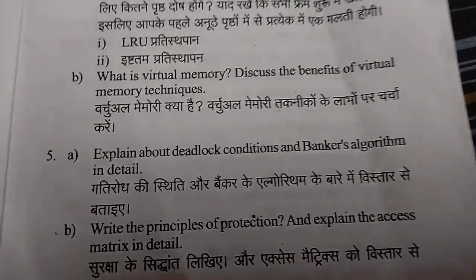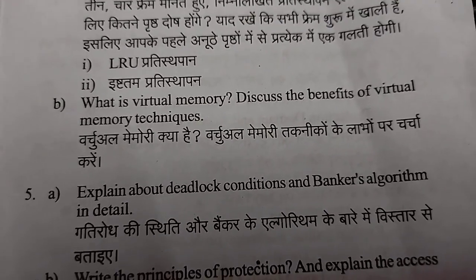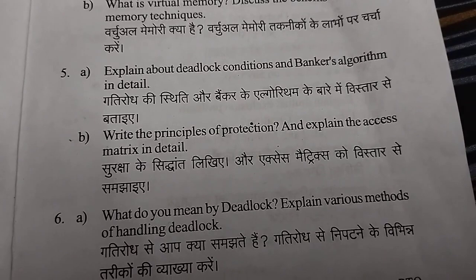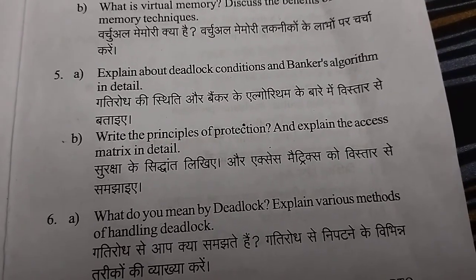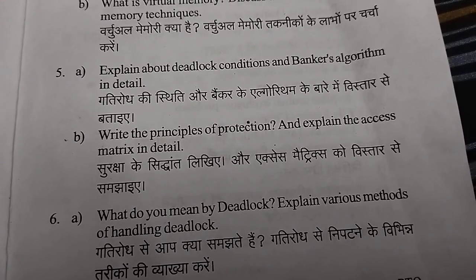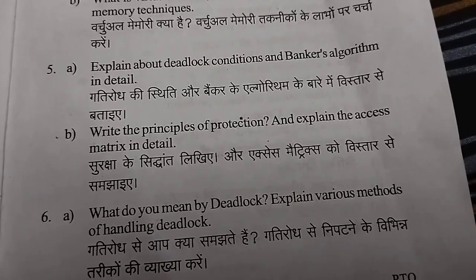And second part of fourth question is what is a virtual memory. Discuss the benefits of virtual memory techniques. Then fifth question is about explain deadlocks, conditions, and banker's algorithm in detail. Then second part of fifth question is write the principles of protection and explain the access matrix in detail.